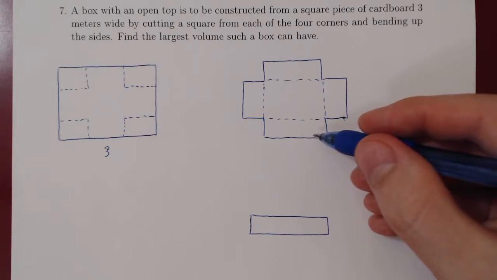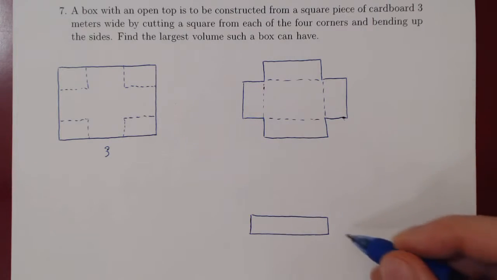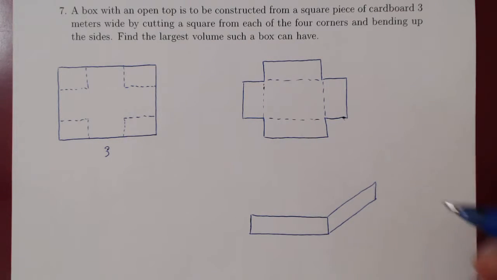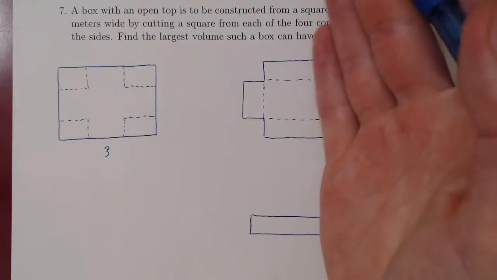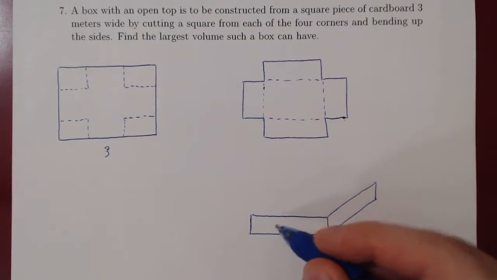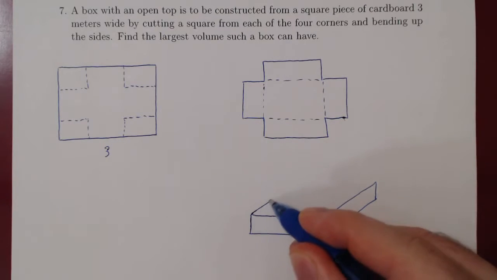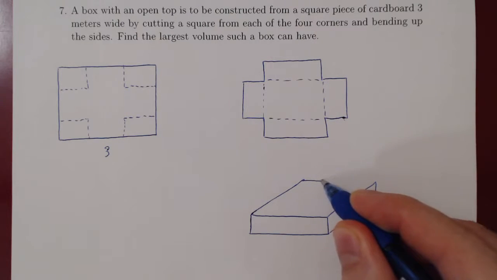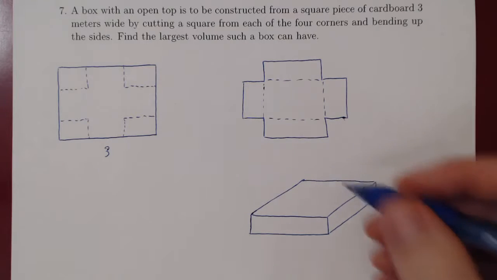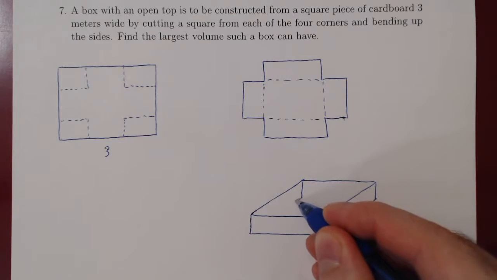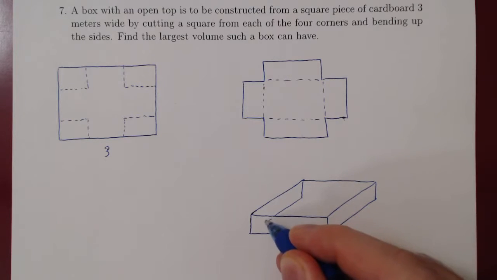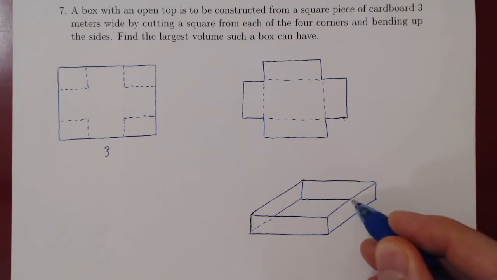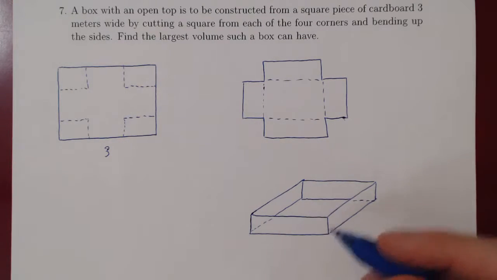This is the first side after bending up this side. This is the other side after you've bent up this side. So this is your box, right?